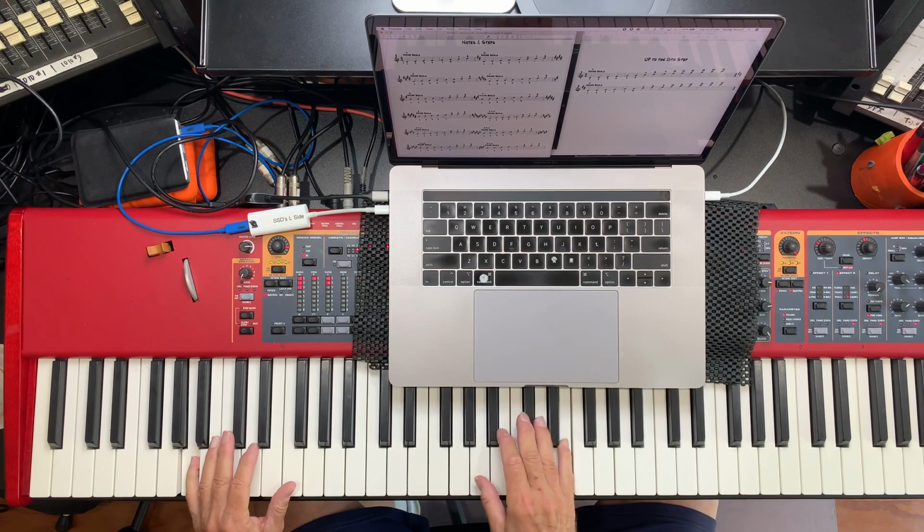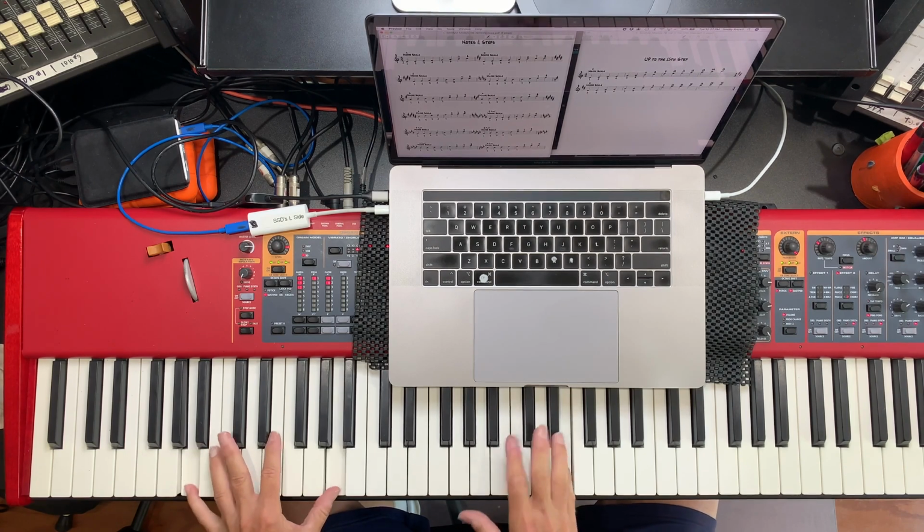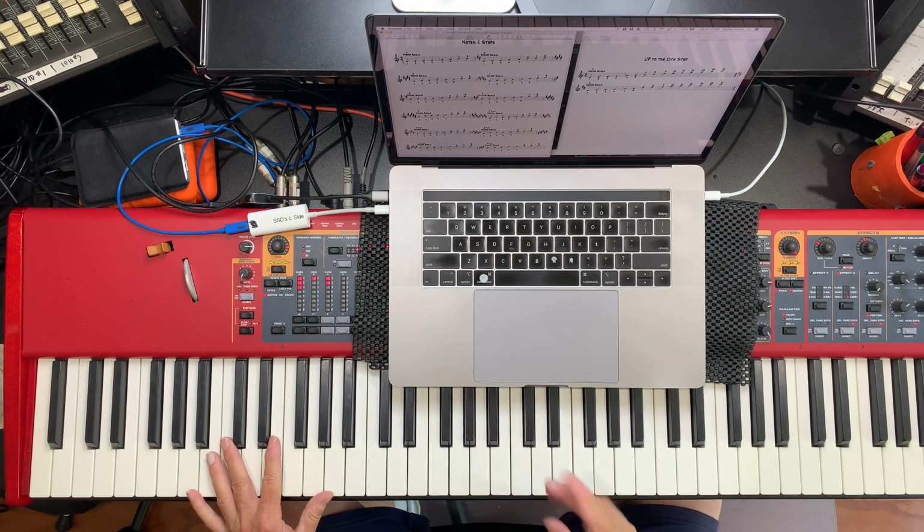5, 5, 1, 5, 5, 1, 5, 5, 4, 3, 3. 5, 5, 1, 5, 5, 1, 5, 5, 4, 3, 3. You notice how both phrases of the chorus are exactly the same. So here it is up to tempo, and I'll just play it. 2, 3, 4.